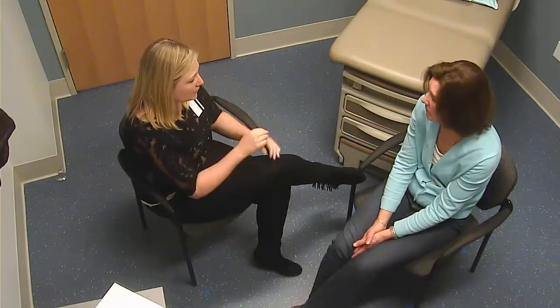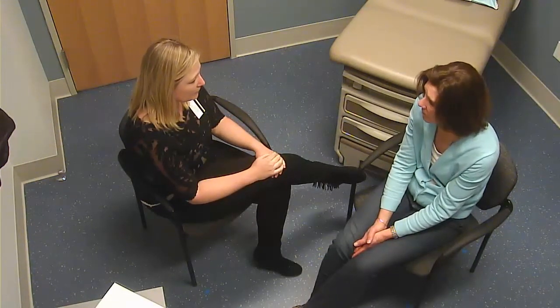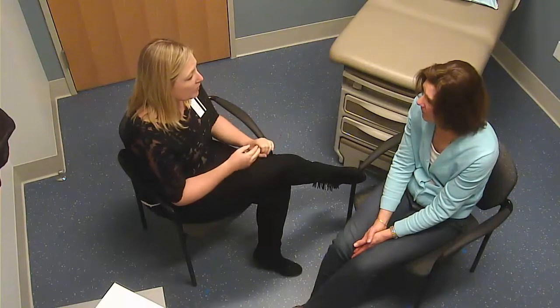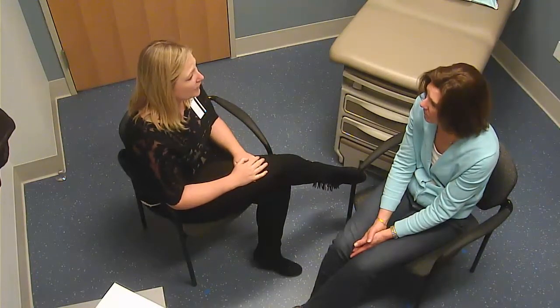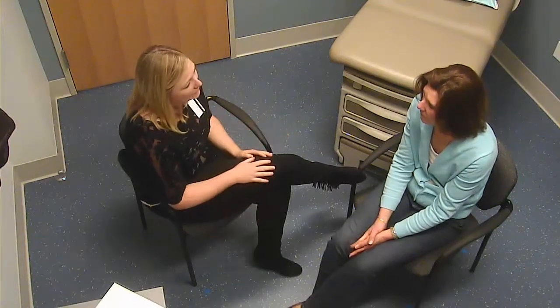We'll probably need to do a little more imaging when we pull the tube, or they may wait to pull it until you're in surgery, so that we don't spill anything out into there.